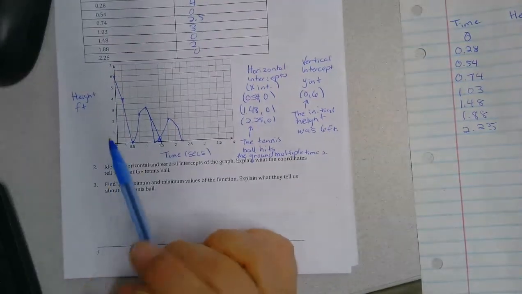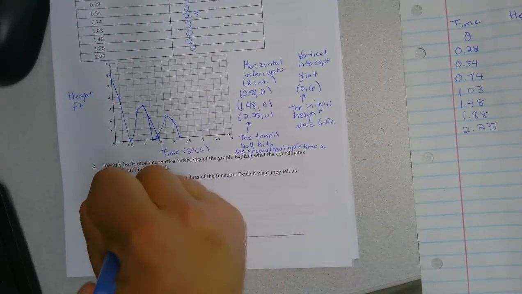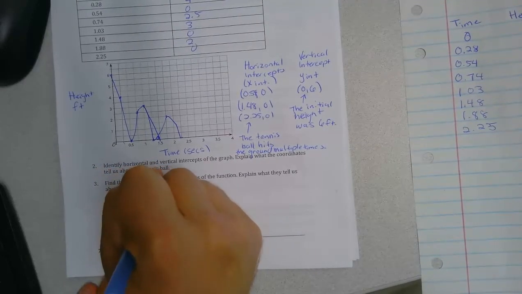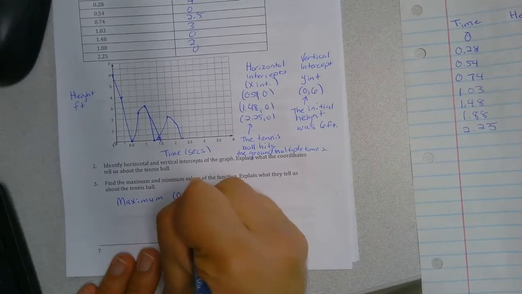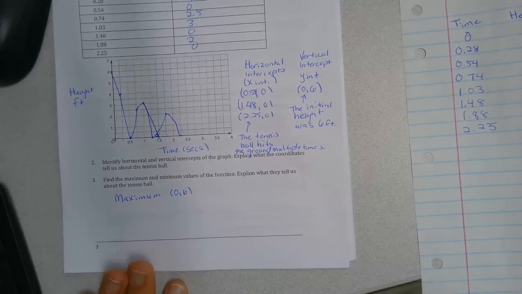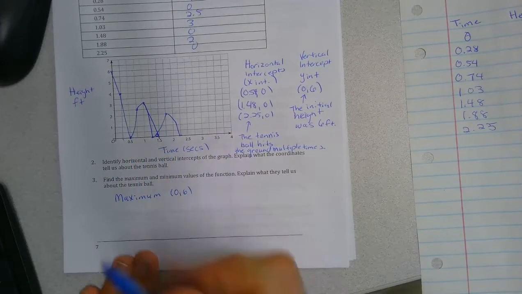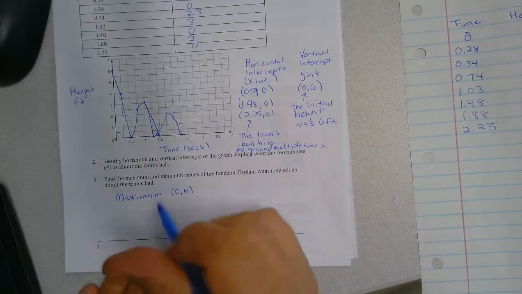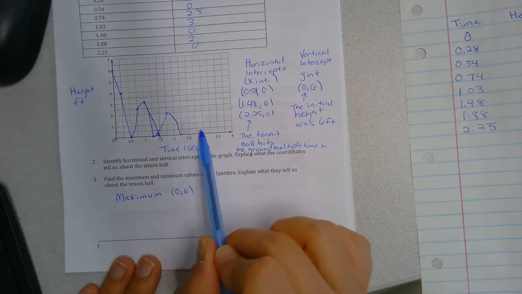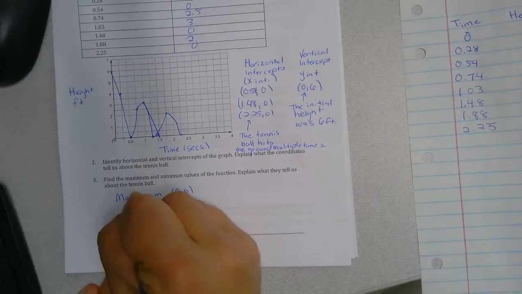Now, our maximum, we have only one maximum value. So the overall maximum is 0 for x and 6 for y. Our minimum values, though, there's 3 that we see in the domain of this graph. So there could be more because that ball is probably going to bounce up and down more. So here we have minimums.